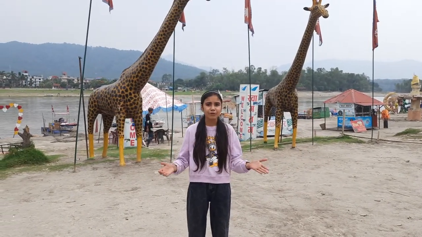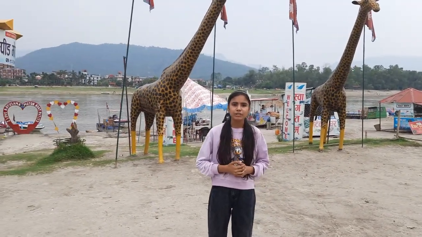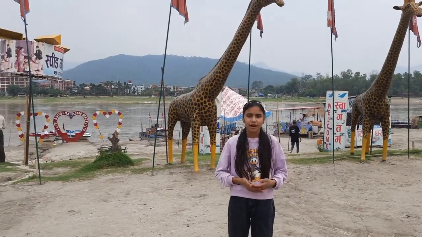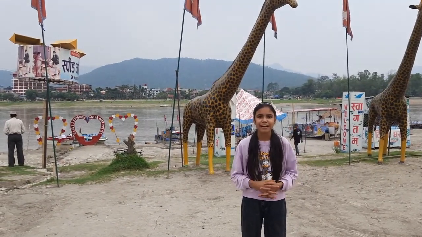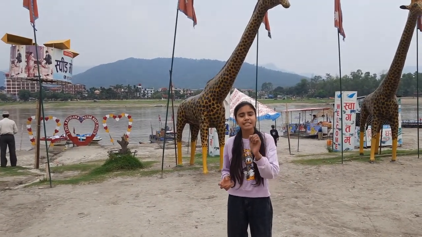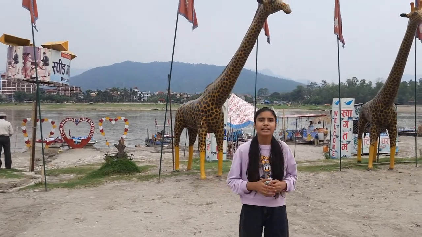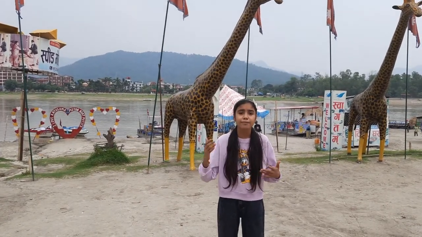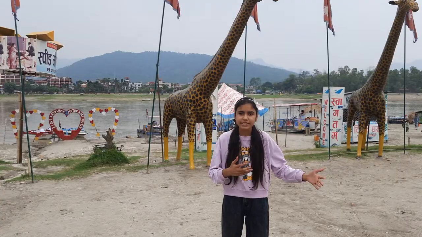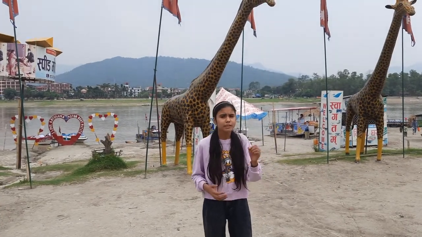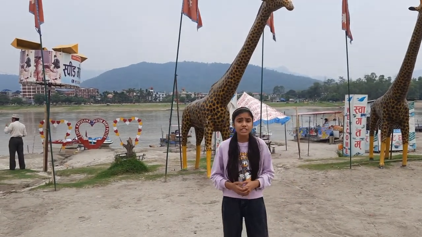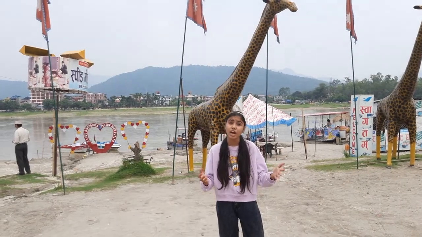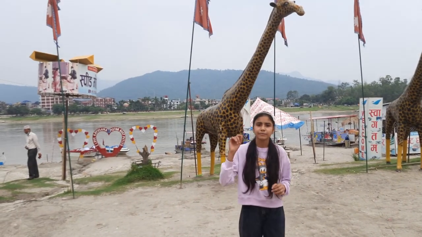Now let's talk about the next type of nervous system, that is the peripheral nervous system. The peripheral nervous system is the network of nerves that carries information between the nervous system and the different parts of the body. The peripheral nervous system consists of 12 pairs of cranial nerves and 31 pairs of spinal nerves.